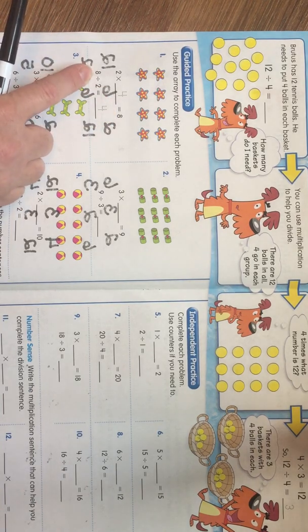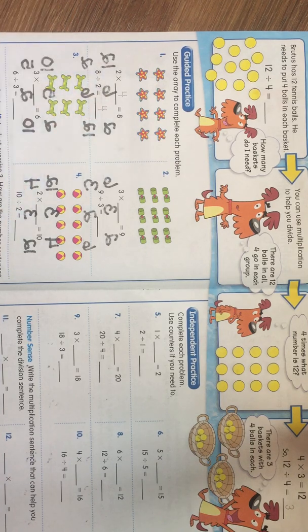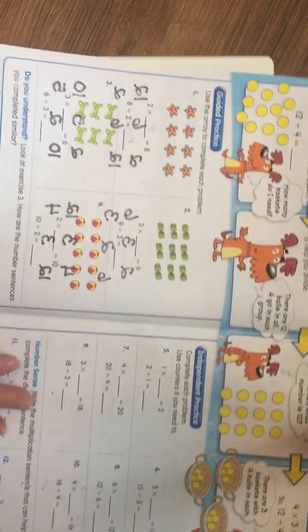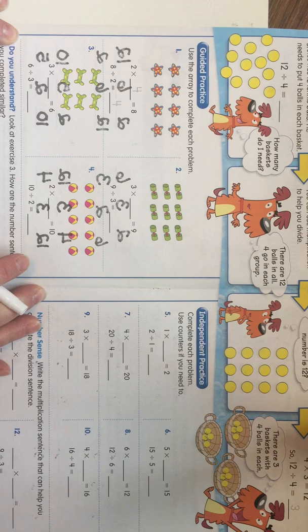So if I have 8 divided by 2, that's going to give me 4. These are fact families, just like what we did in adding and subtracting. And we've done this over and over again. So now it's super easy if you've got those multiplication facts memorized.